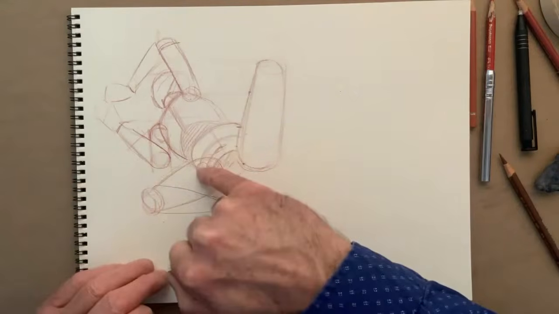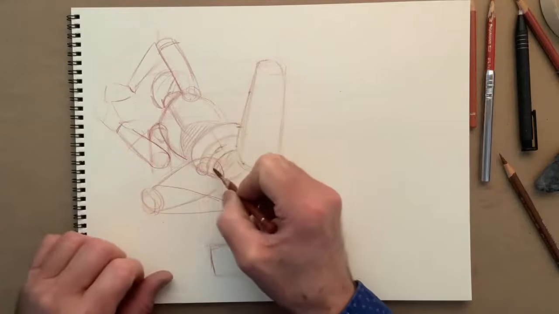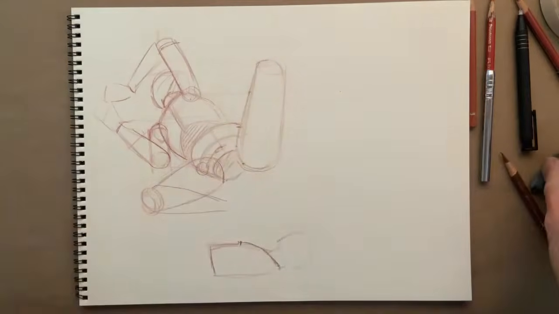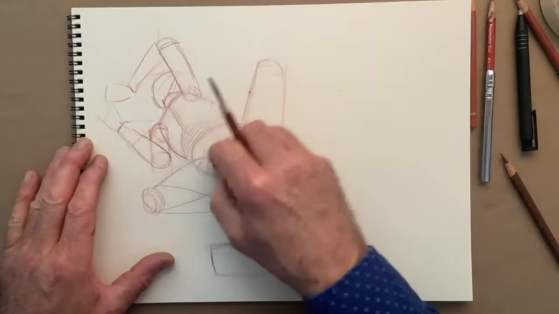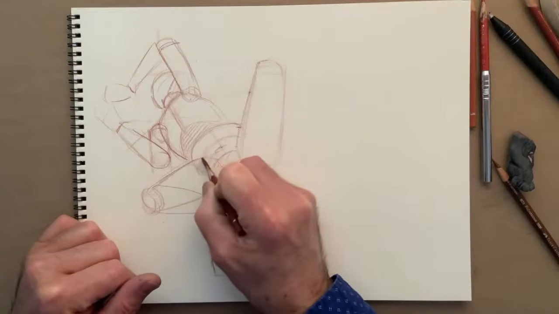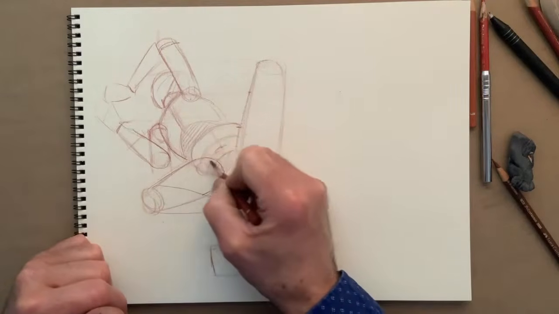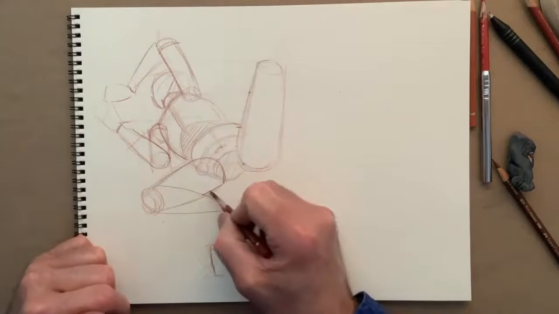So at this point, you see, I can maintain all of these structural aspects in here. I could keep them lighter, but I'm thinking three-dimensionally, and I'm imagining this volume as transparent.